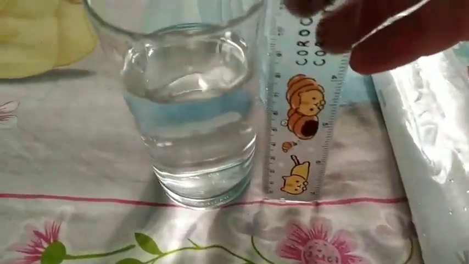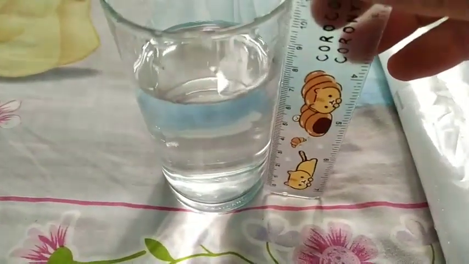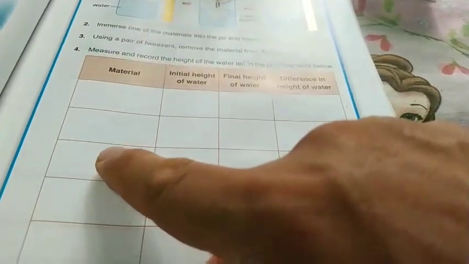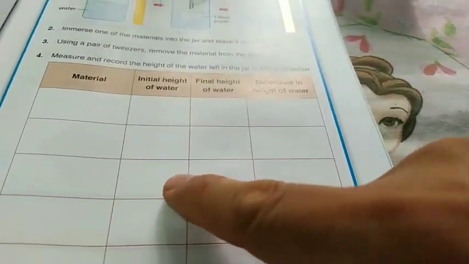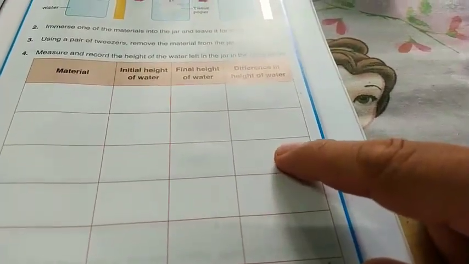And let's measure again with the ruler. Oh, nothing happens. It's still 8 centimeters. This is spoon, S-P-O-O-N, 8 centimeters, 8 centimeters. Difference in height of water, 0.